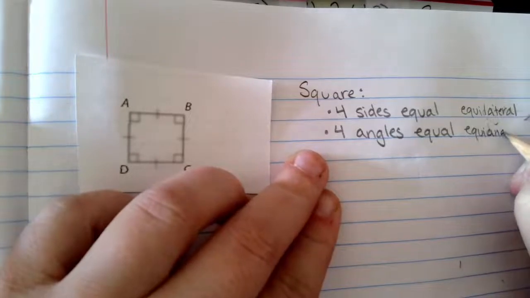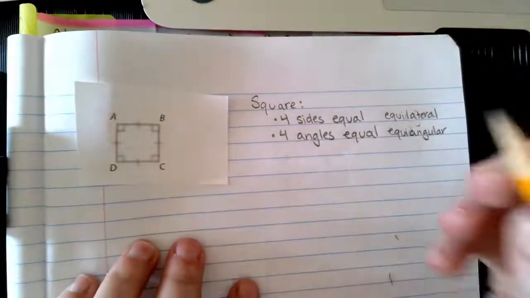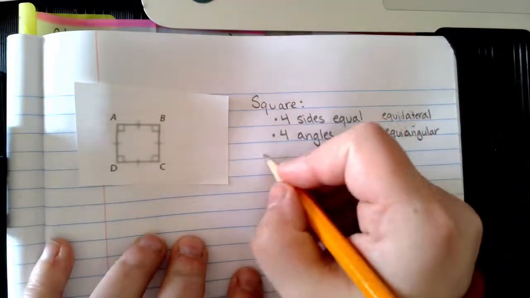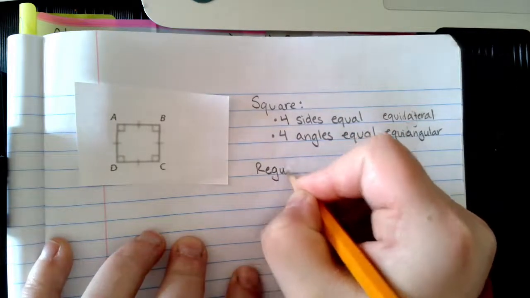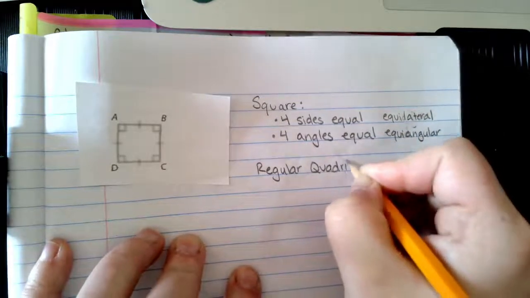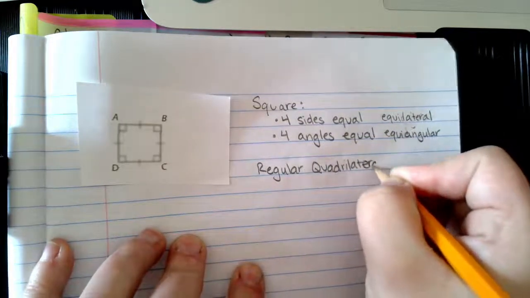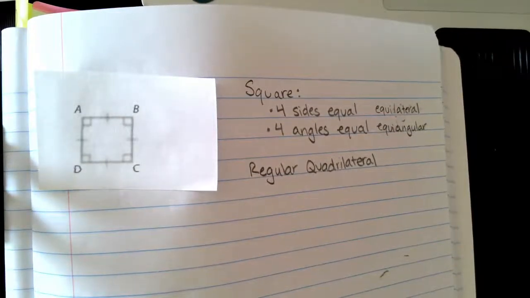You're looking back at your notes from the introduction to chapter 6. Yeah, you got it. Or regular, yep. Okay, and everything that applies to rhombi, anything that applies to a parallelogram, anything from a rectangle, parallelogram, and rhombi, we can say is the same thing for this.